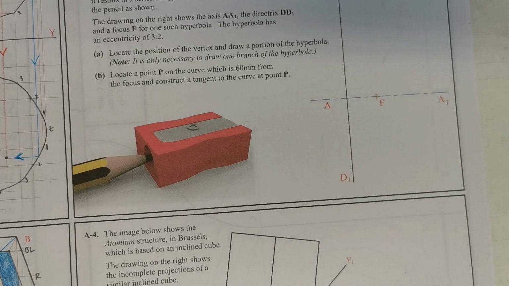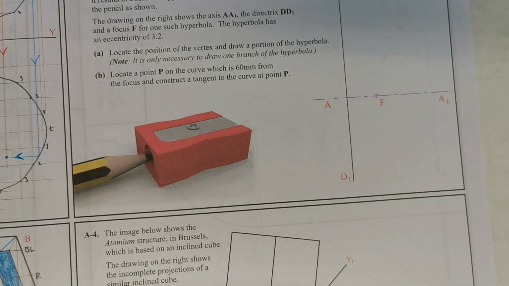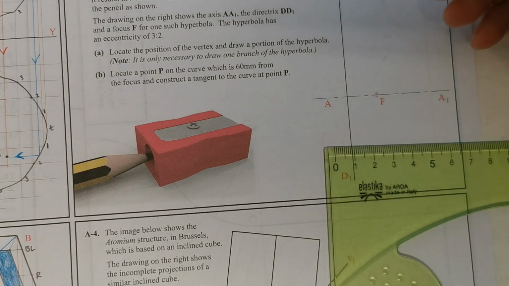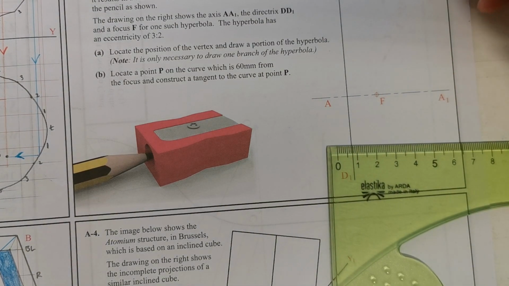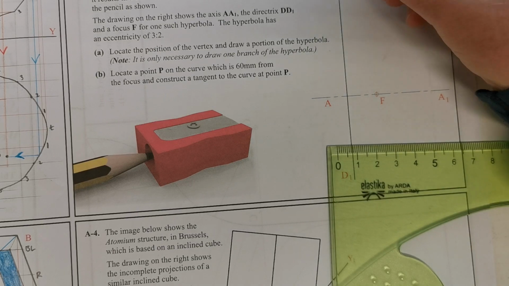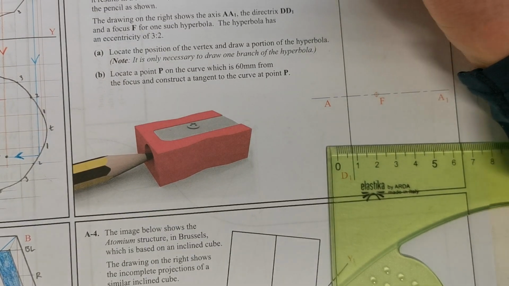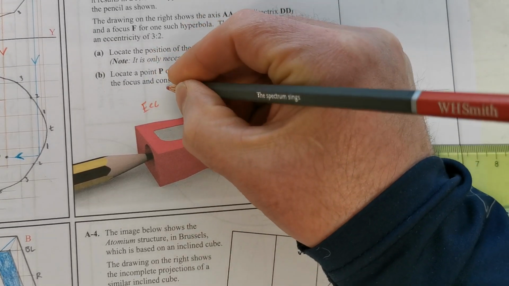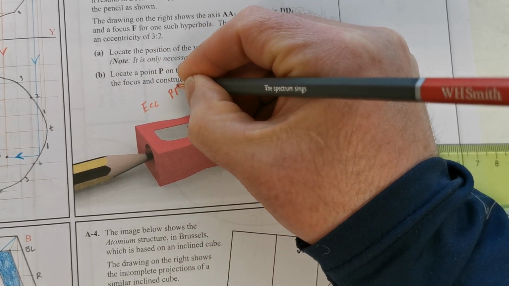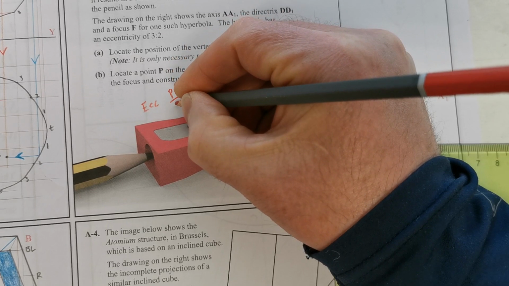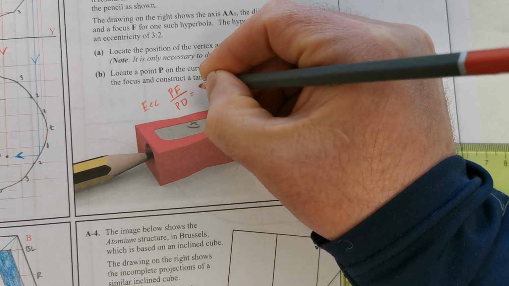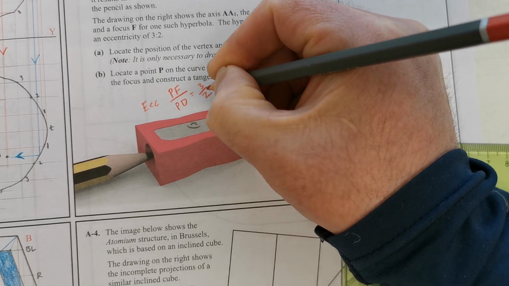Okay, so again, the first thing I would be doing there is I'm going to try and set up my eccentricity. So the eccentricity is 3/2. Just stick it up over here, eccentricity. So the distance from any point to the focus over that point to the directrix is equal to 3/2.